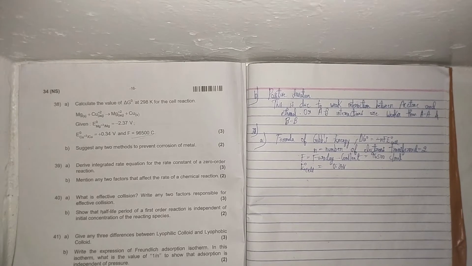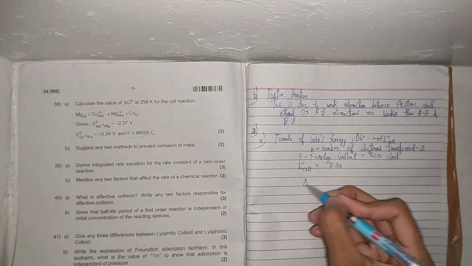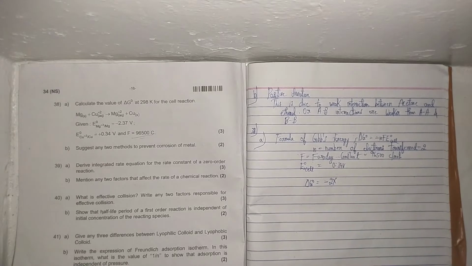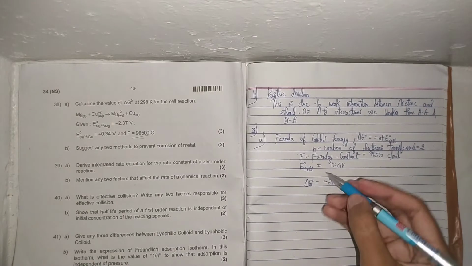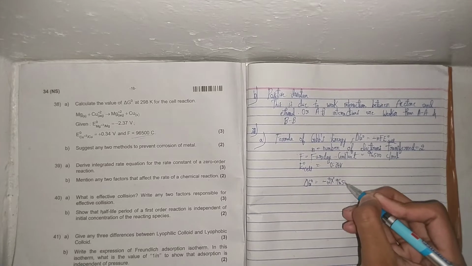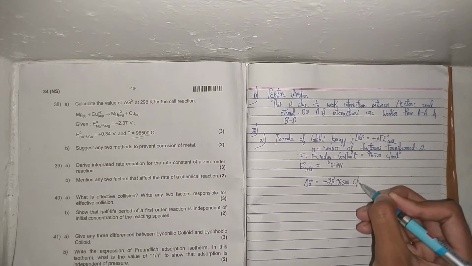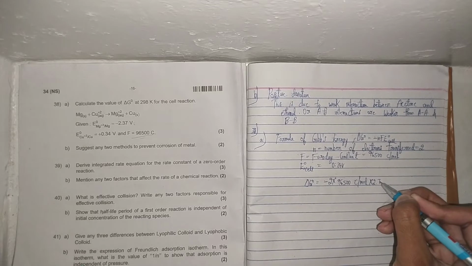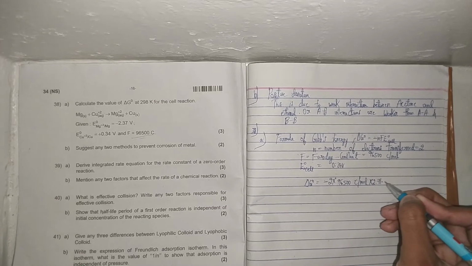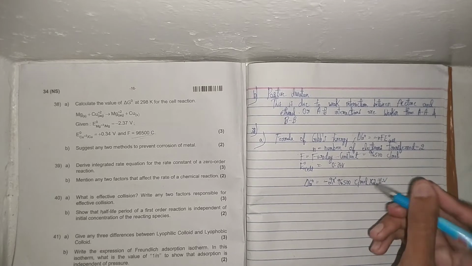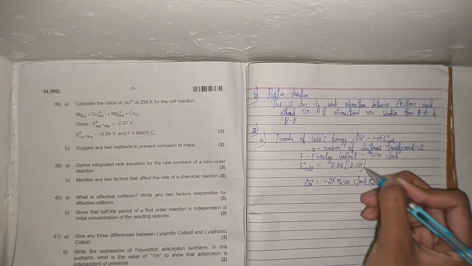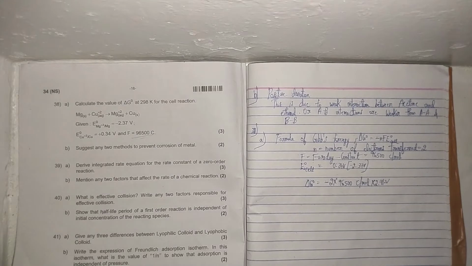After this, delta G naught is equal to minus 2 into 96,500 C per mole into 2.71 volt, and here we should also subtract 2.37 volt.